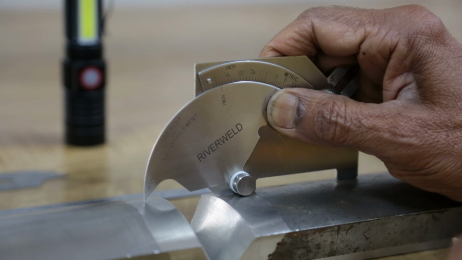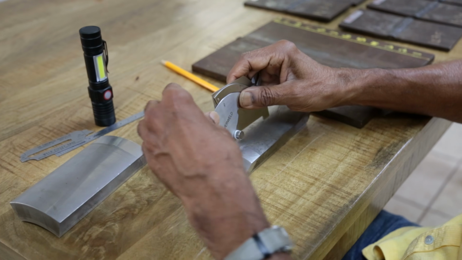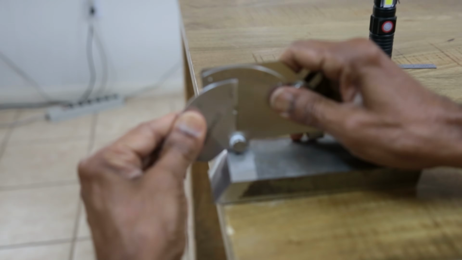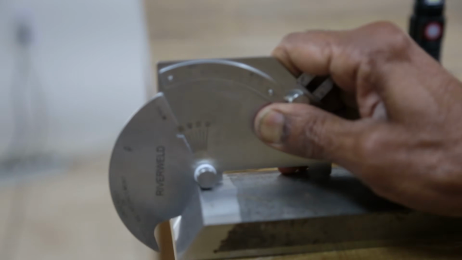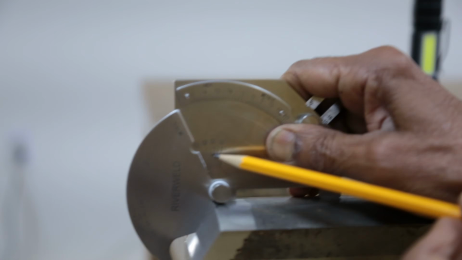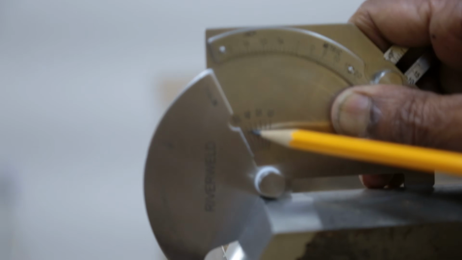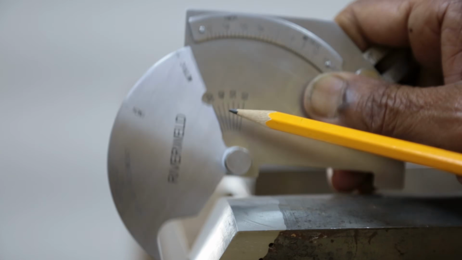Then that's done. So now we go to the bevel angle, and before the weld is done, you would be measuring the bevel angle. You basically put it here, and I'll just show you a demonstration, and then you read the bevel angle. Right there, you will read the bevel angle. So you just line it up on the bevel and read the bevel angle and see if it is acceptable as per your WPS.